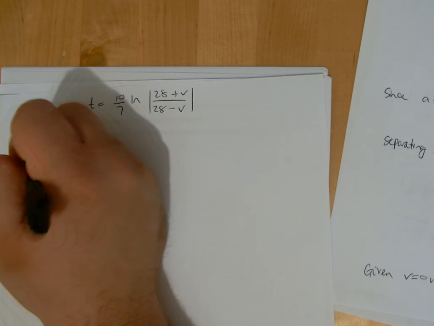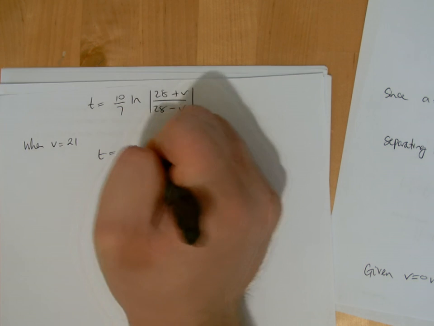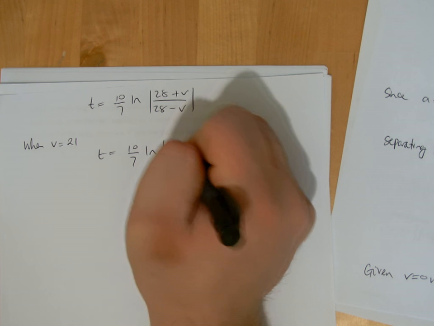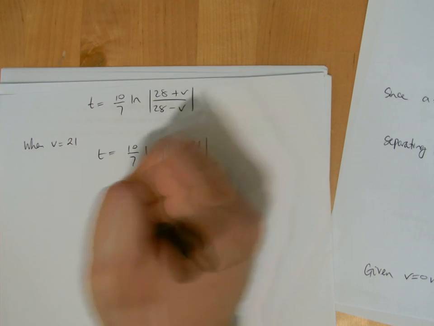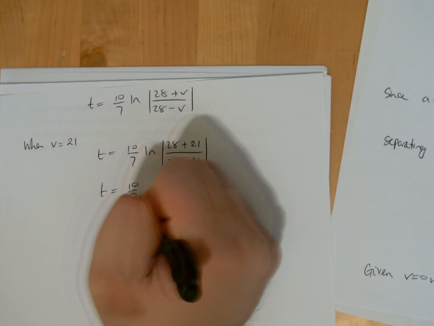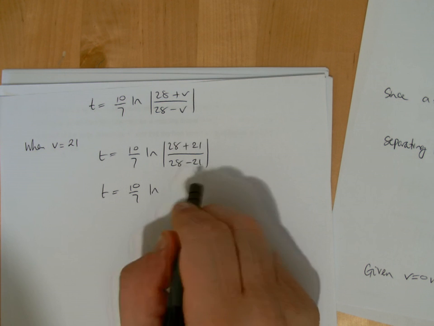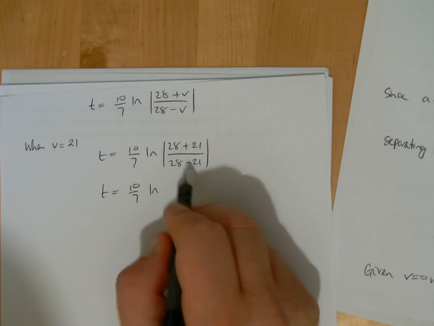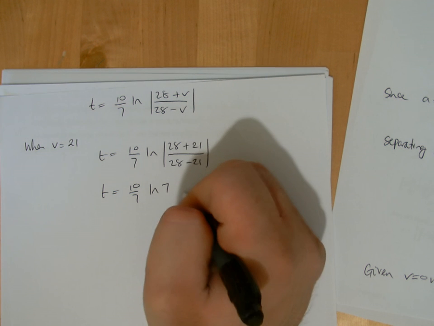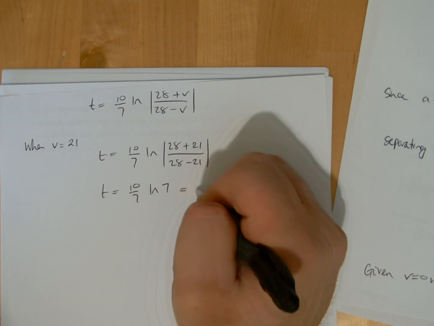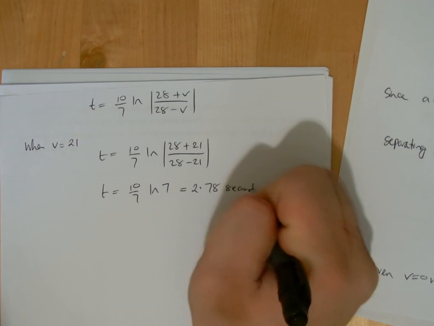So when v is 21, t is equal to 10 over 7 ln of 28 plus 21 over 28 minus 21. If you work that out, on the top you get 49, on the bottom you get 7, and 49 divided by 7 is 7. So you get 10 over 7 ln 7, and that comes out to be 2.78 seconds.